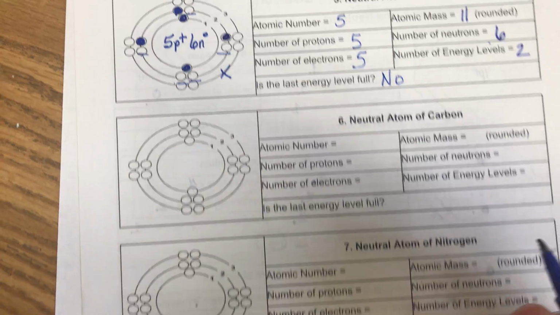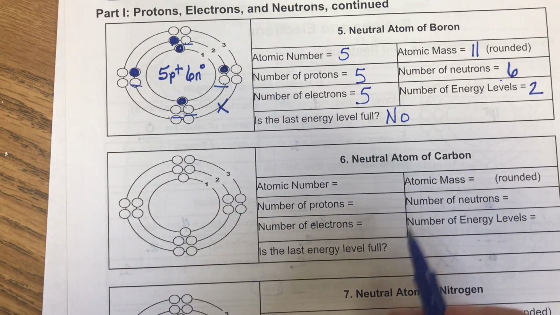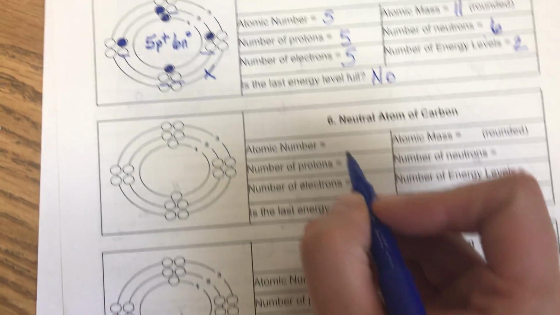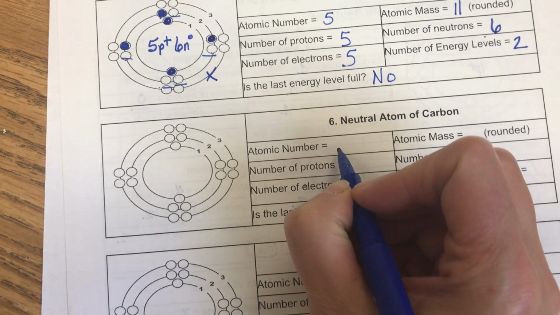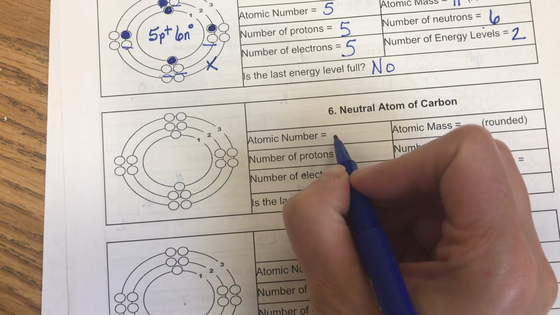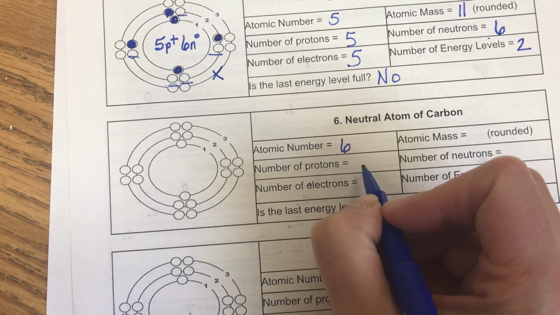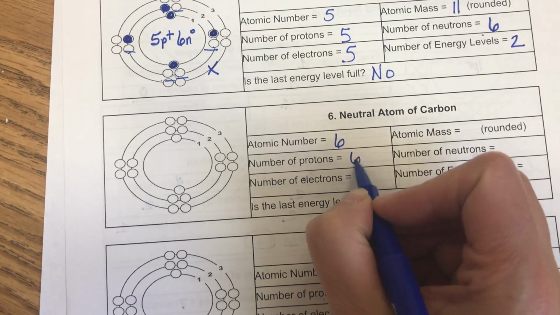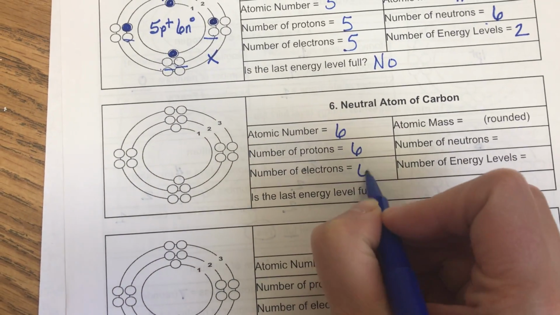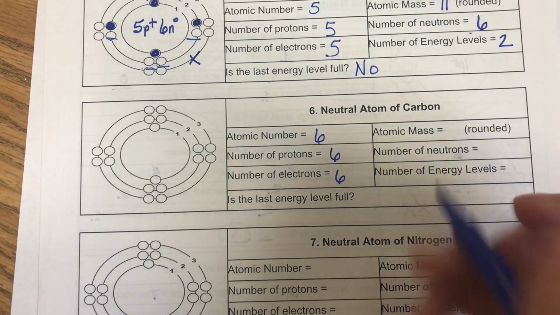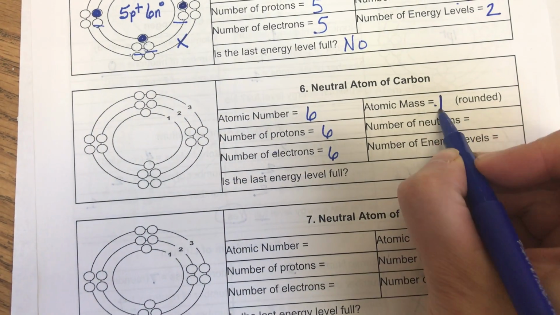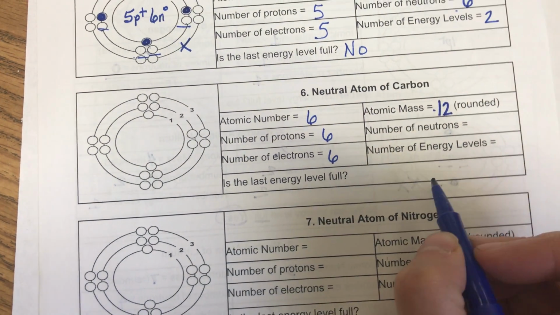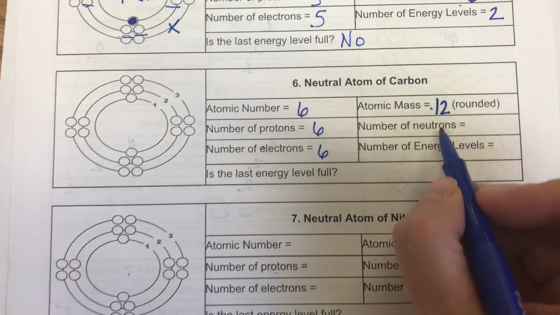Okay, let's go ahead and do carbon. I want to do a couple more with you, and then I'm going to let you try it. Okay, so the atomic number for carbon is 6. The proton number is 6. The electron number is 6. The mass number is 12. So my number of neutrons then is 6.